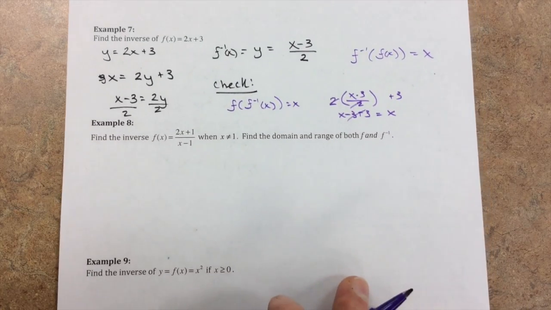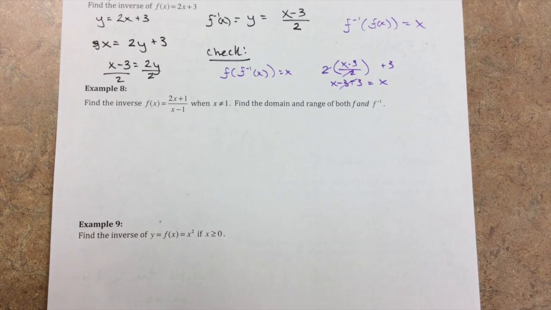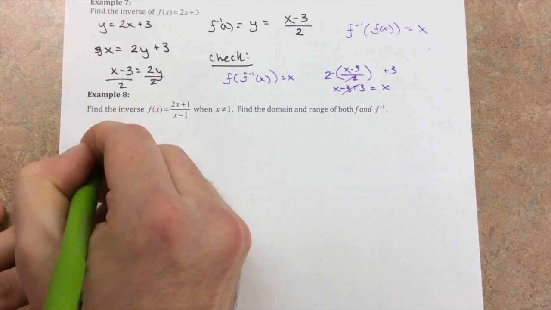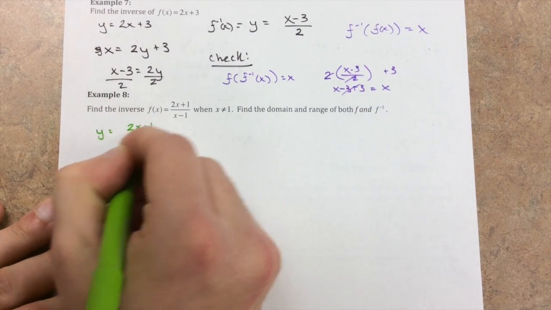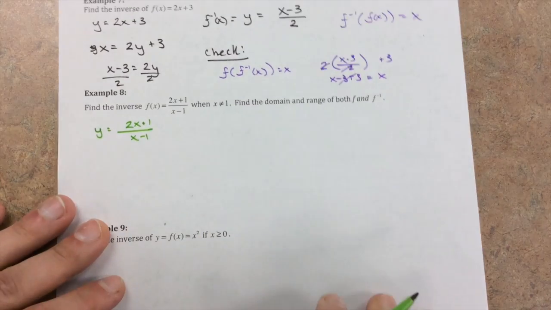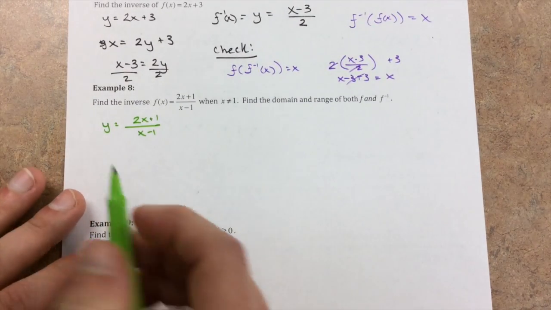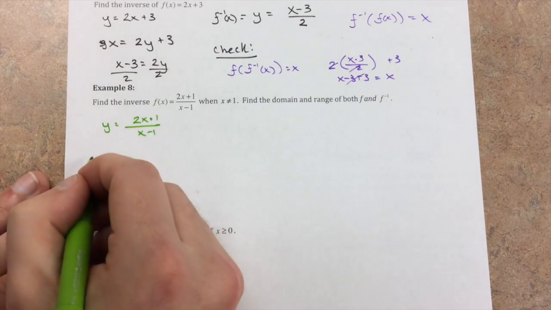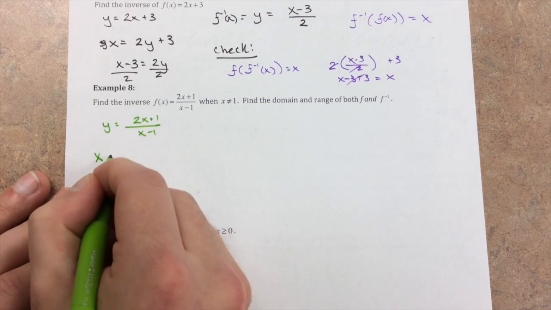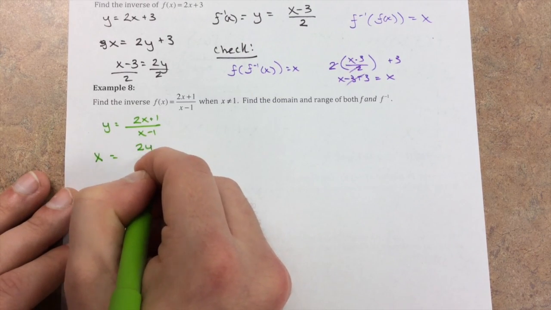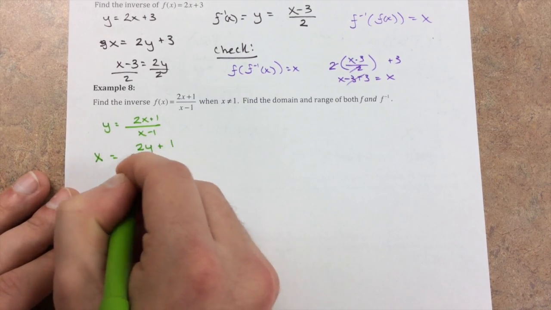Once we get into the more interesting cases, so when we have x's maybe in a rational function, then we have to do a little bit more work. So step 1, instead of writing f of x, let's write y. y equals (2x plus 1) over (x minus 1). So step 1, switch the x's and the y's. So wherever you see a y, we're going to write x. Wherever you see an x, we're going to write y.